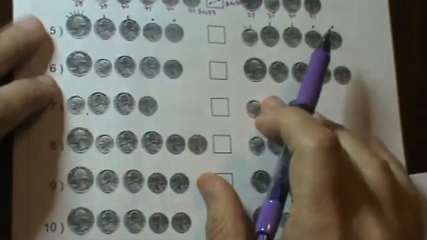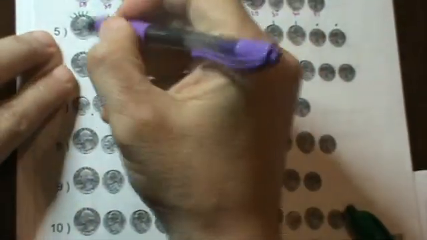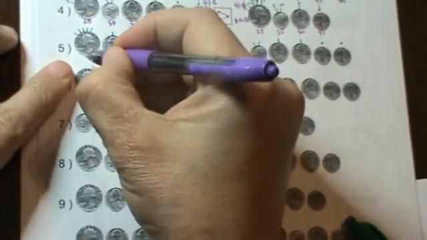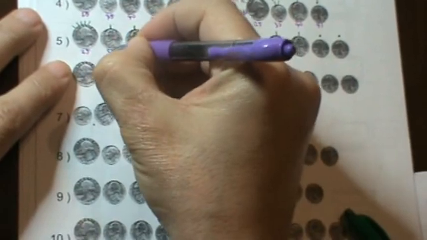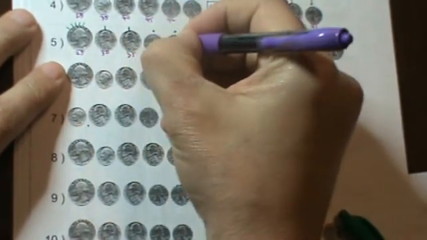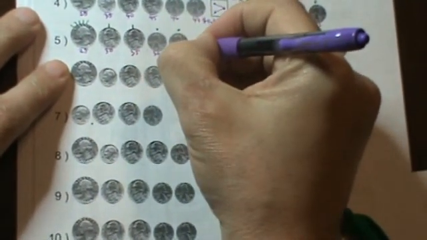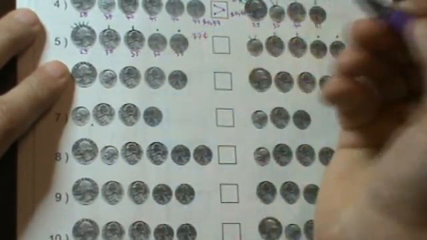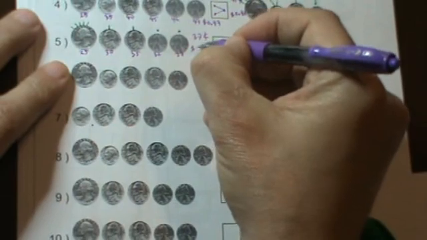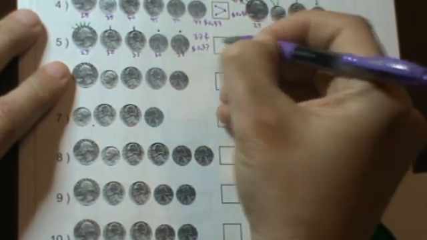Now, adding the numbers, this one is 25, and 5 is 30, and 5, 35, and 1, 36, and 1, 37. So this is 37 cents or $0.37.